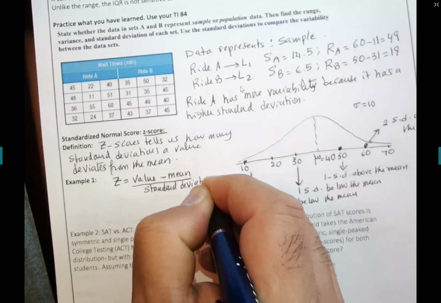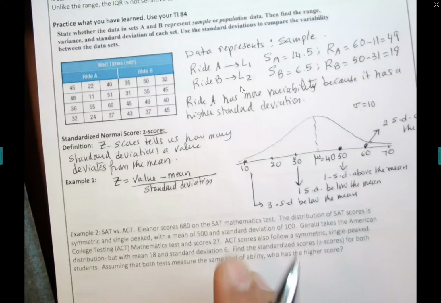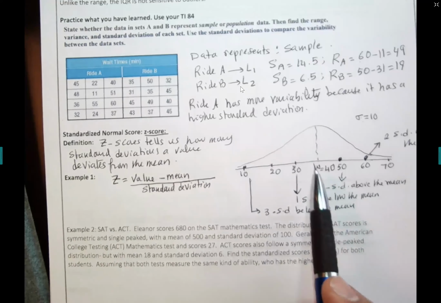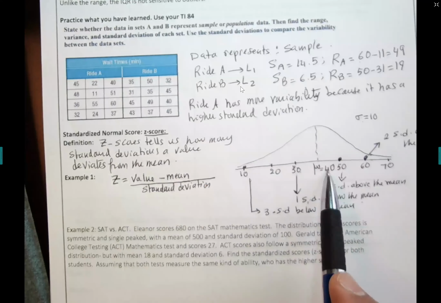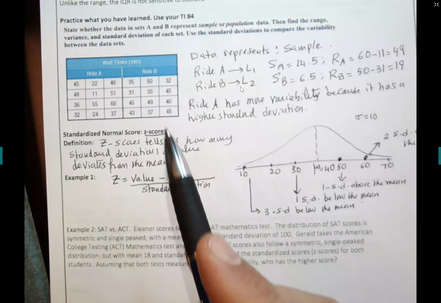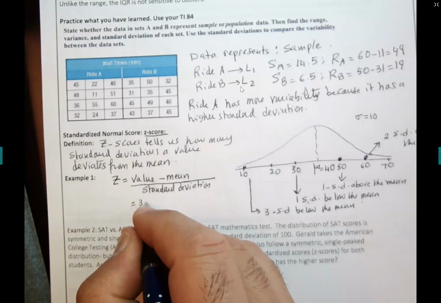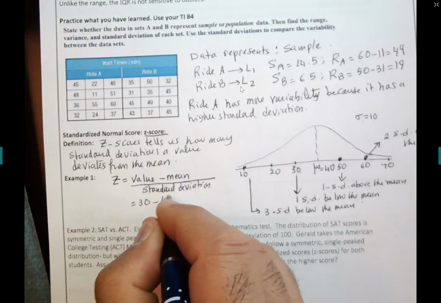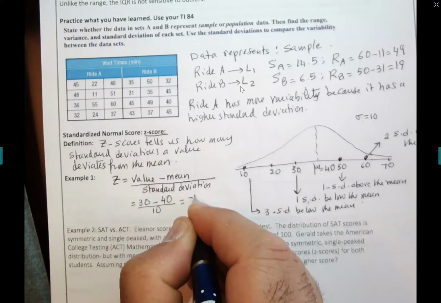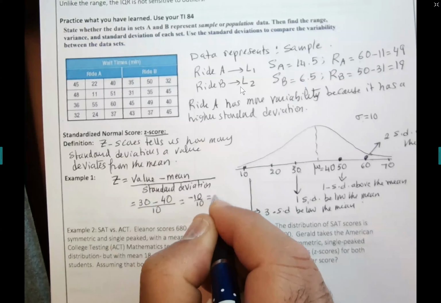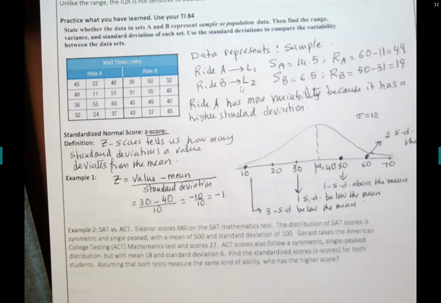Let's see if this formula works. What did we do here? For 30, we said one standard deviation below the mean. Let's see if we'll get this answer. The value is 30. Watch, guys. Minus the mean, which is 40, divide by 10, which is the standard deviation. You get negative 10 over 10, which is negative 1. A z-score, guys, of negative 1 means the value is one standard deviation below the mean. So negative means below the mean, and positive means above the mean.